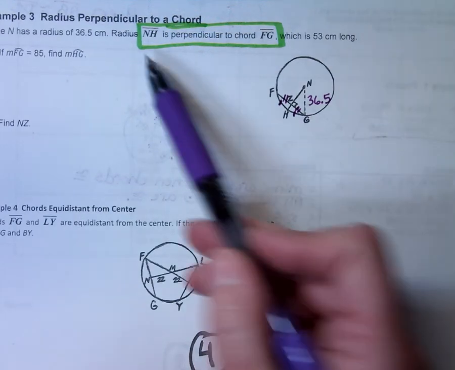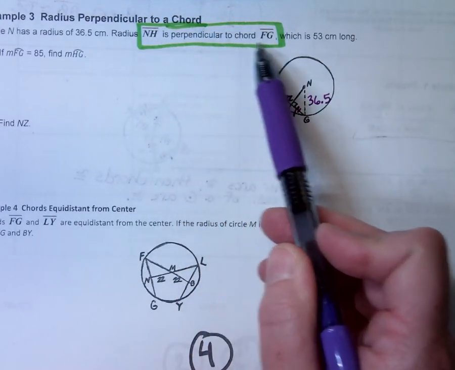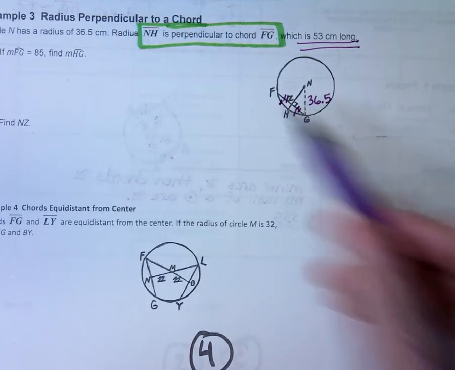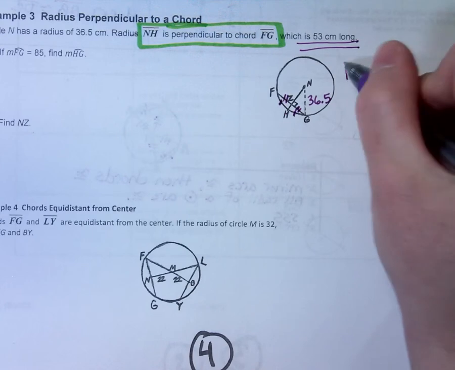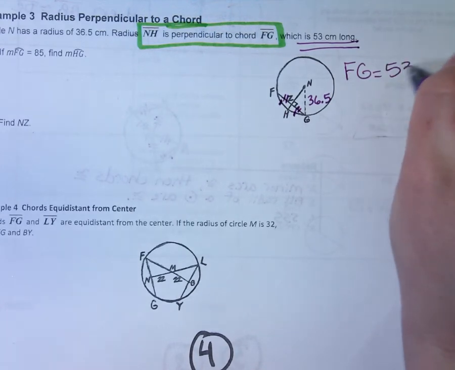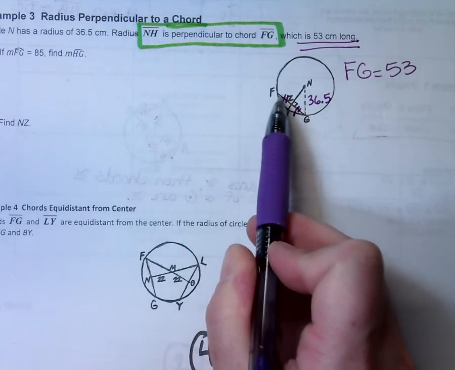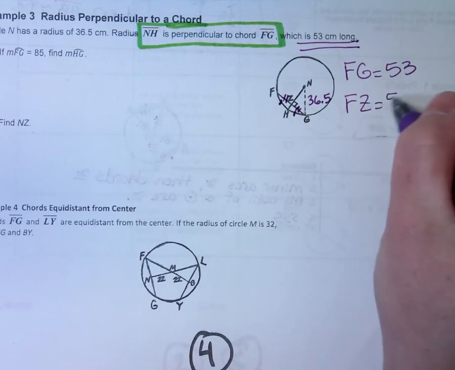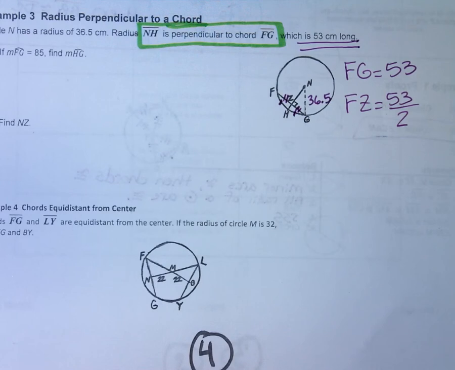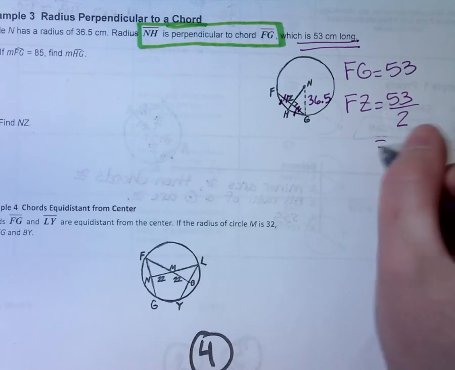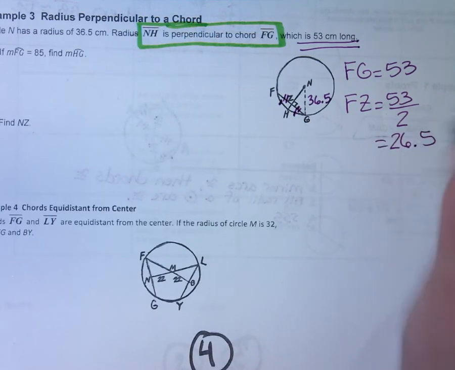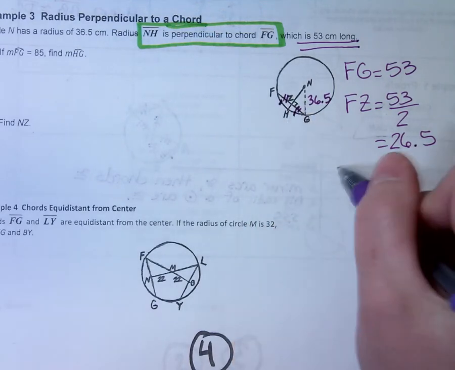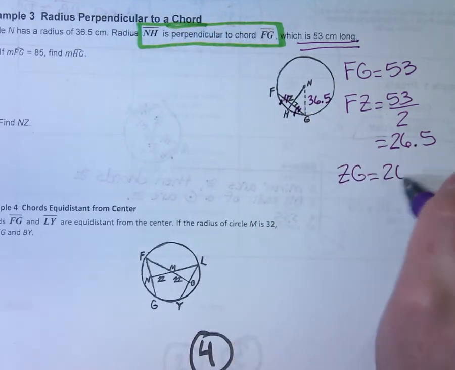Then it tells me that it was perpendicular to chord FG, and that was 53 centimeters long. So if FG is 53 centimeters long, can we figure out how long FZ is? I would divide that by 2. And what does that make it? 26.5. So if that's how long FZ is, how long is ZG? 26.5.